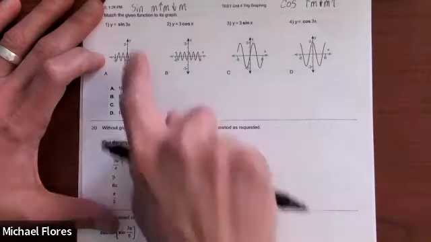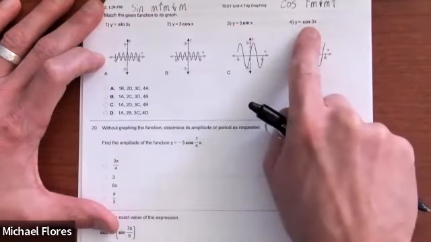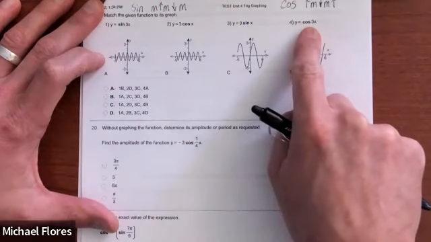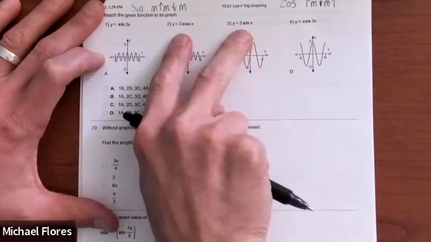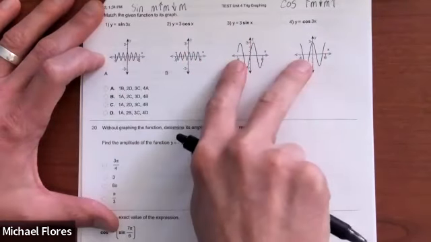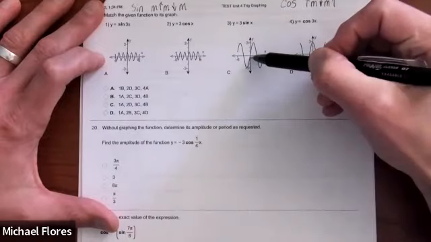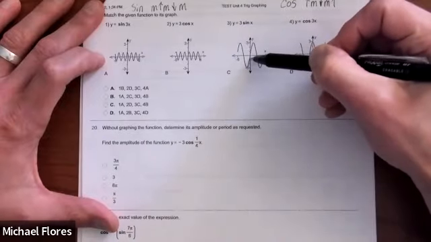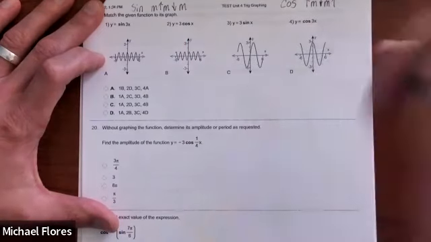It appears that this has an amplitude of 1, this has an amplitude of 3, this has an amplitude of 3, this has an amplitude of 1. So let's work with my amplitudes of 3 first. Which of these graphs have amplitudes of 3? These two. Up 3, down 3. Up 3, down 3.